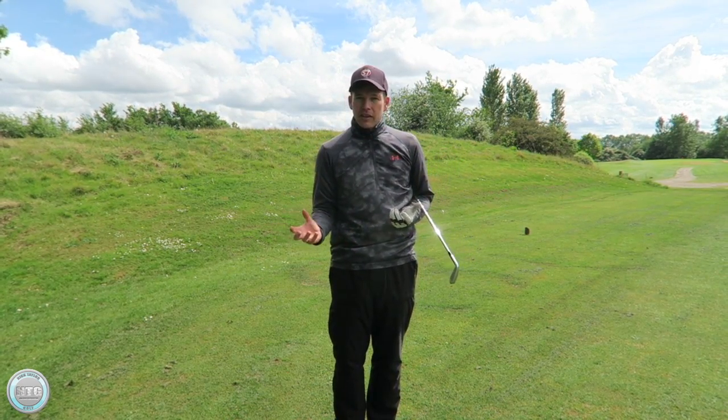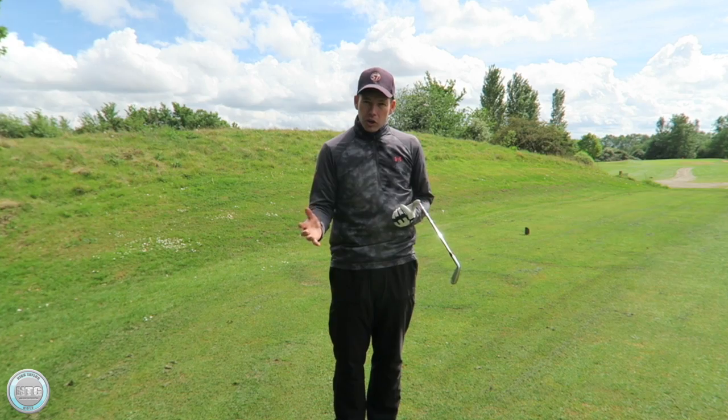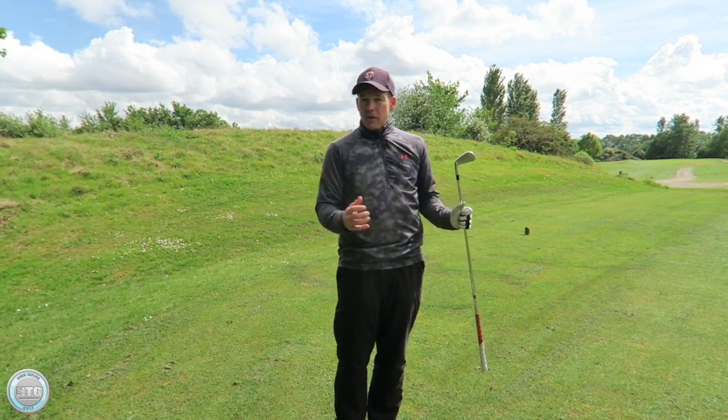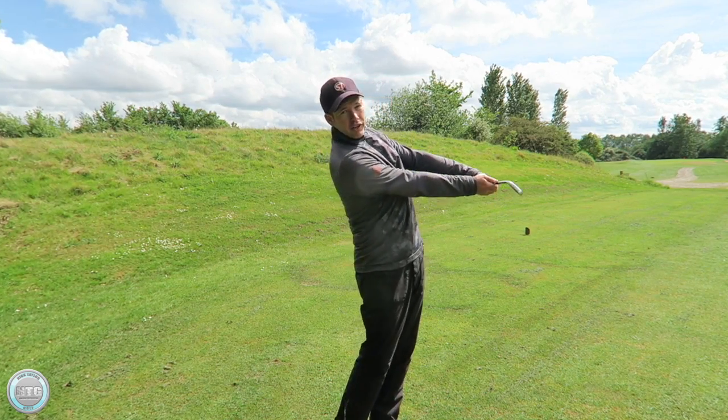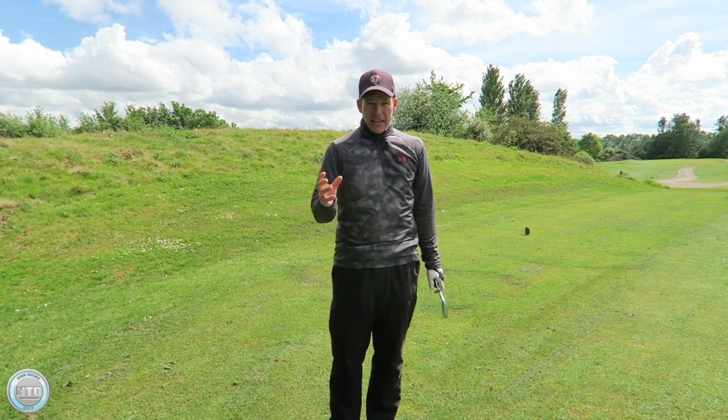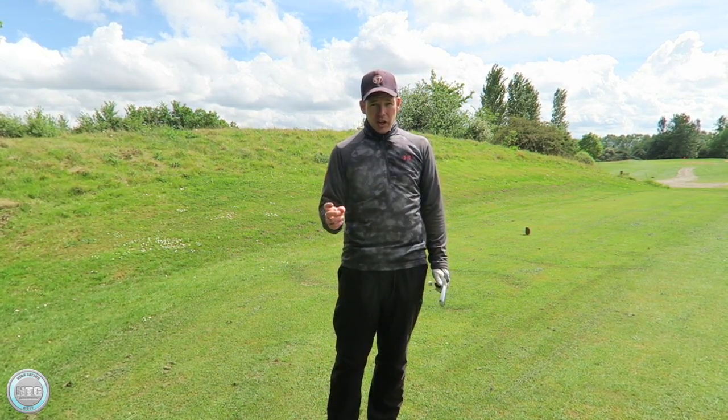So if you're finding you're pulling a lot of shots or you're hooking a lot of shots, the feeling of rehinging may help with that. And the opposite, if you slice the golf ball, the feeling of the longer arc finish, the Zach Johnson, may help you reduce the slice on the golf ball.